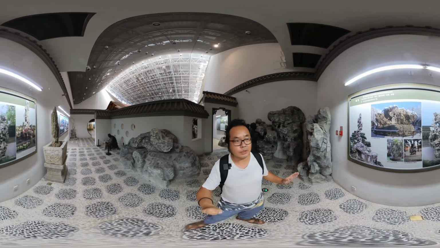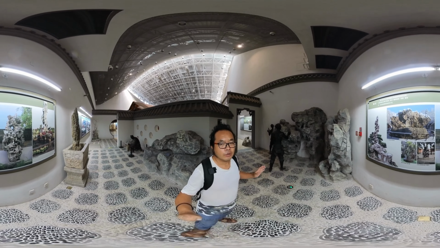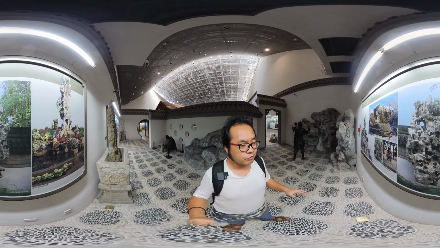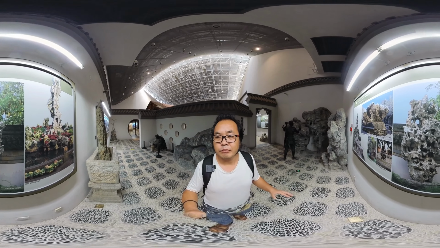So this we call setting the stone. This stone is very unique. They're from the bottom of a freshwater lake in South China.